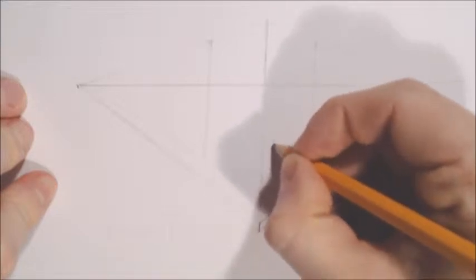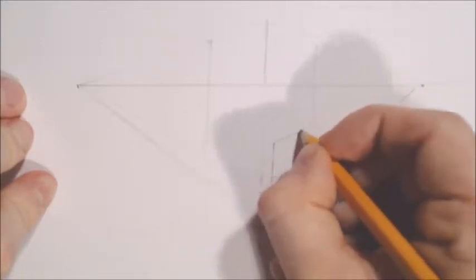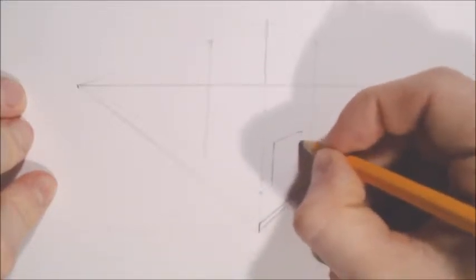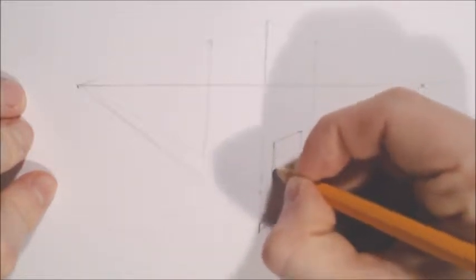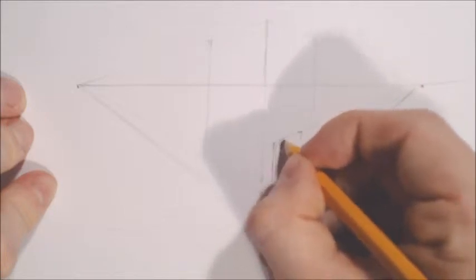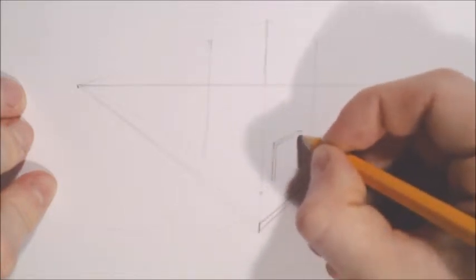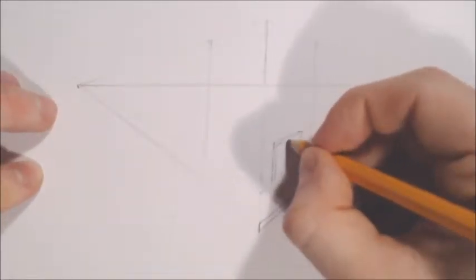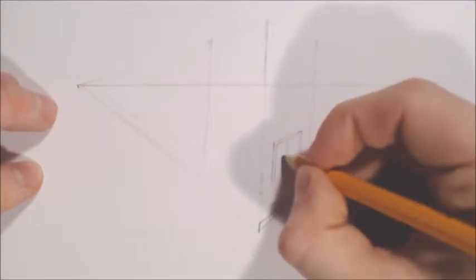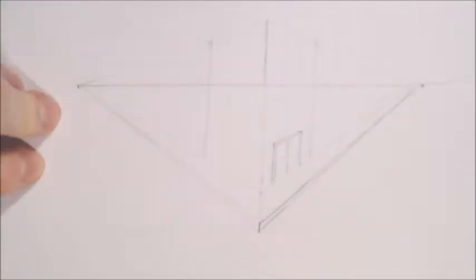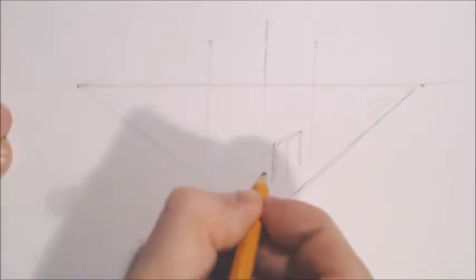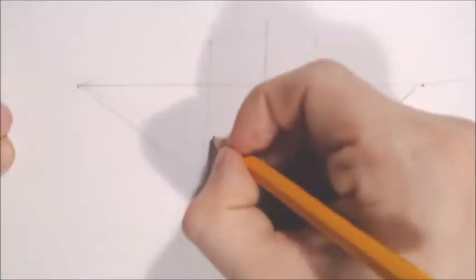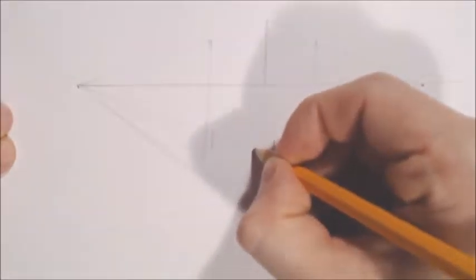Now I'm going to pick any height for a door on this building and vanish back to one of my points. Now I'm putting in the detail for a door. Next I'm going to vanish points back for the other side of the building so I can put windows on it.